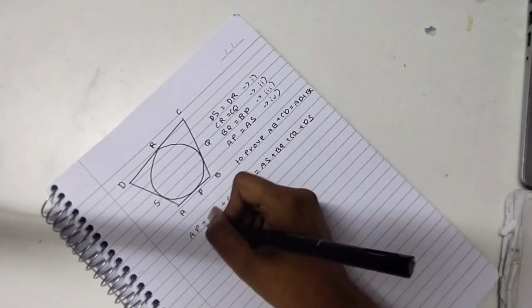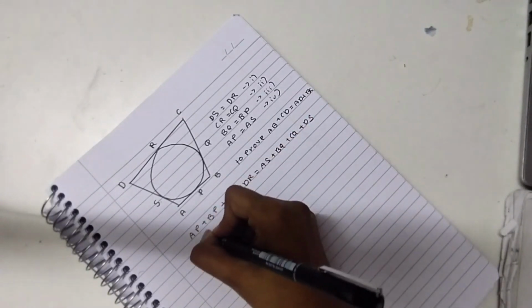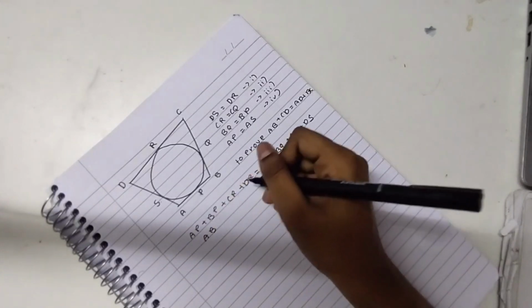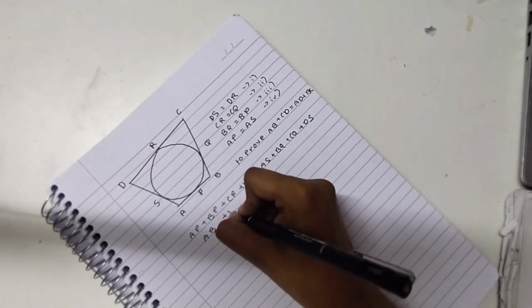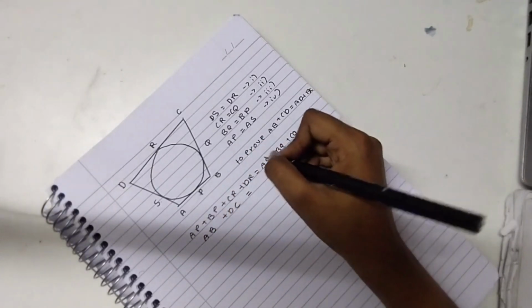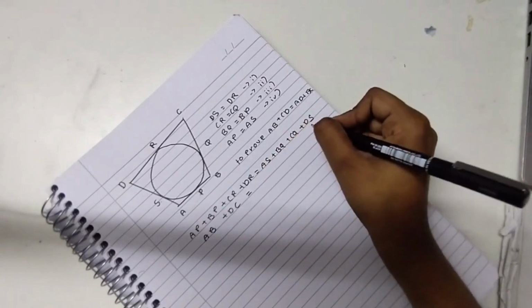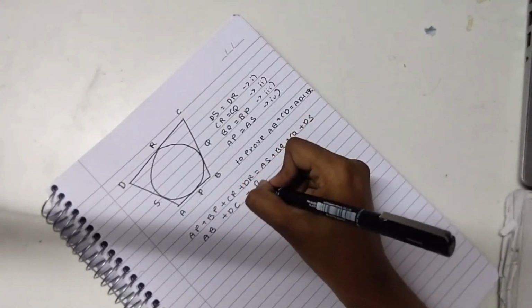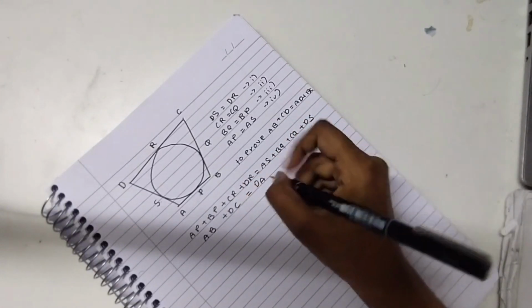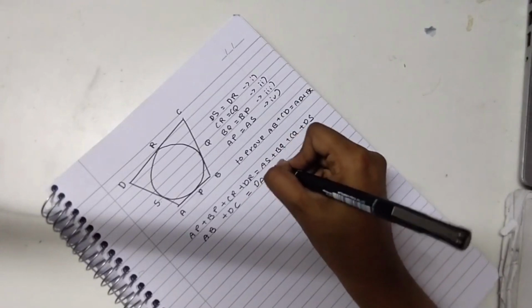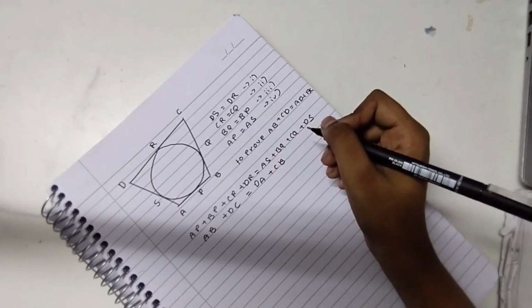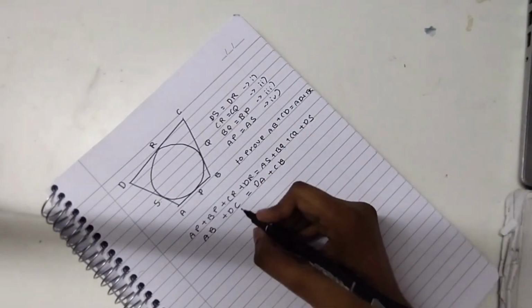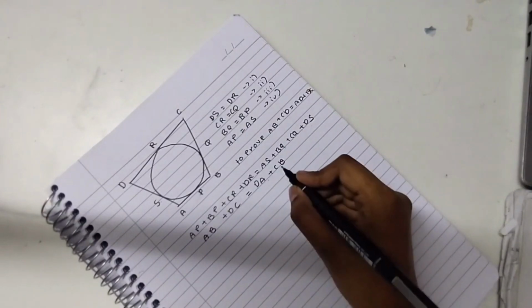So AP plus BP is equal to AB. CR plus DR is equal to DC, AS plus DS is equal to DA, and BQ plus CQ is equal to CB. So this is what they're asking us to prove. AB plus CD is equal to AD plus BC.